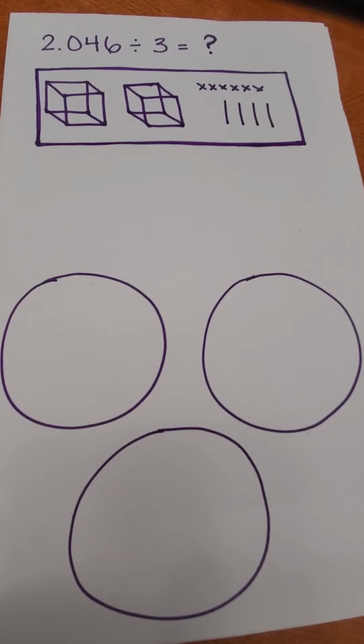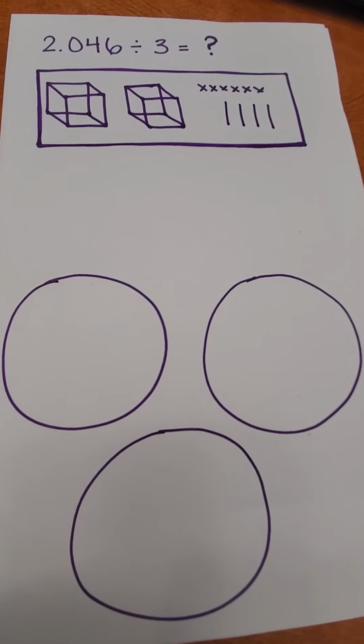Hi everyone, so here is the final question in math this week.